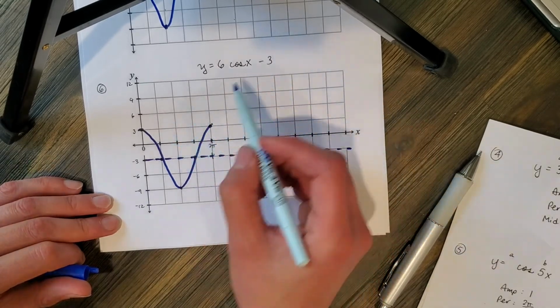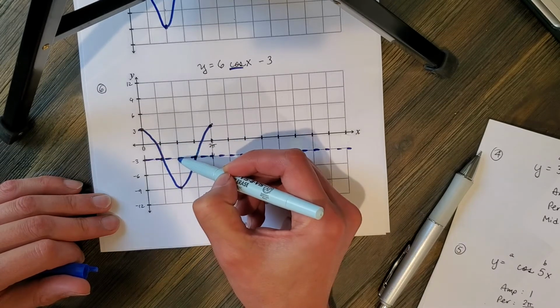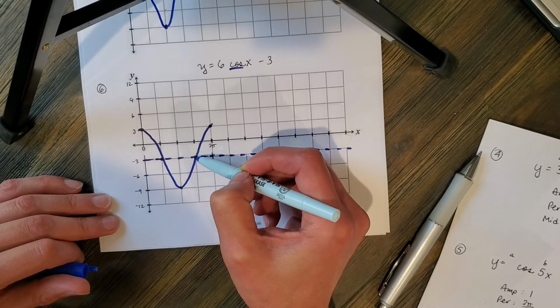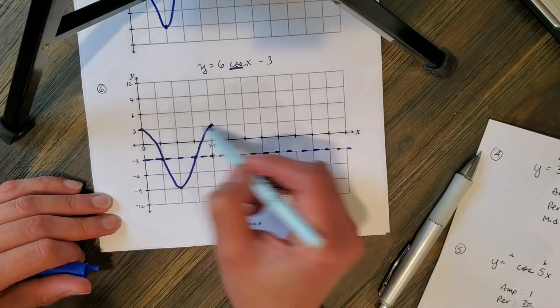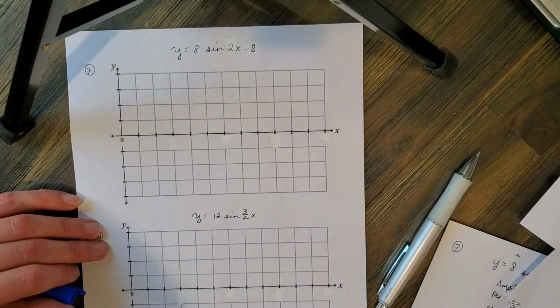Okay, but then since it's a cosine here, we start at the top. On the next tick mark, we're at the midline. On the next tick mark, we're 2 down again. Okay, 2 times 3 is 6. And on the next tick mark, we're in the middle and then up again, right where I started. 2 more to go. And so this is number 7 here.